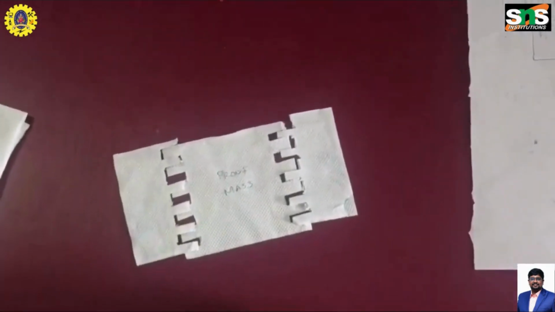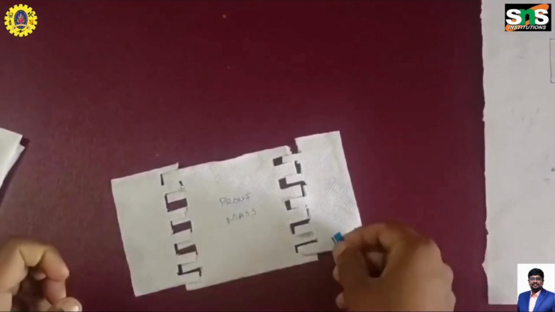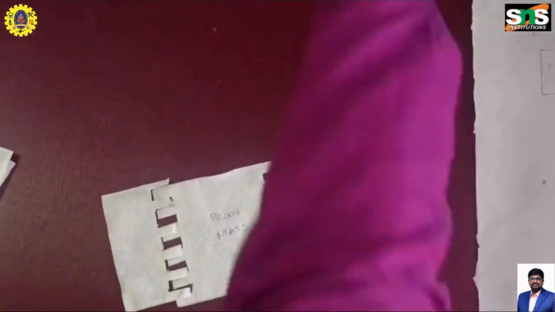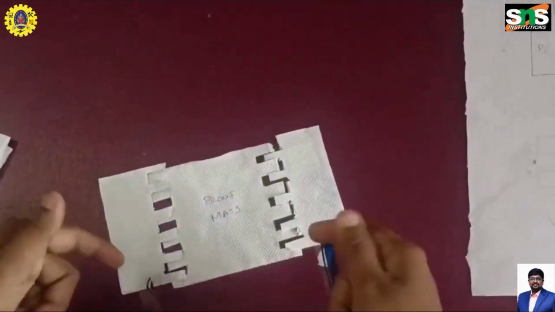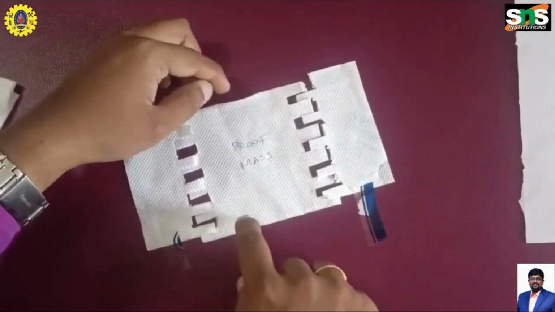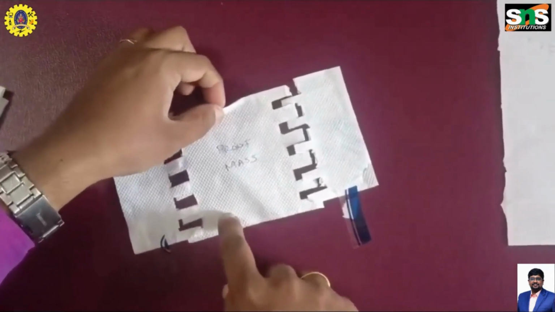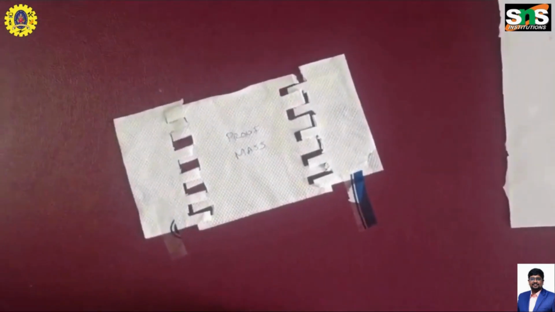We'll keep them close to each other and fix these parts. So these two ends are fixed, but the proof mass is free to move. It can move in this direction and also this way. Okay, so we'll see what happens.